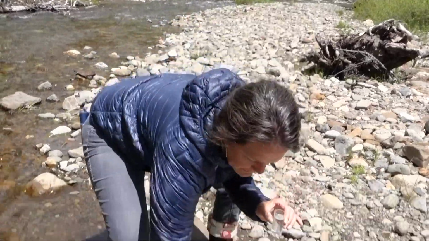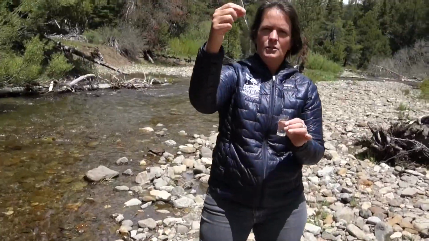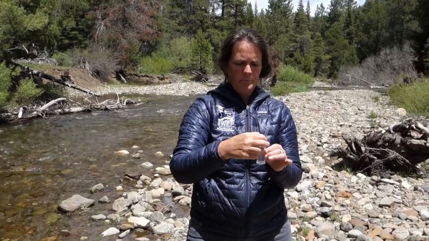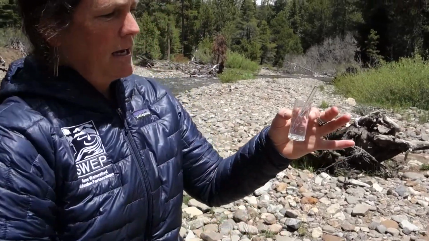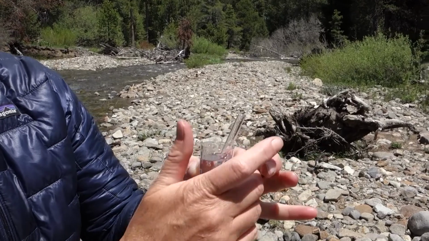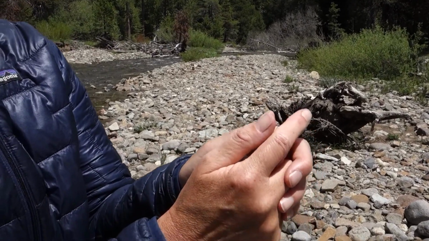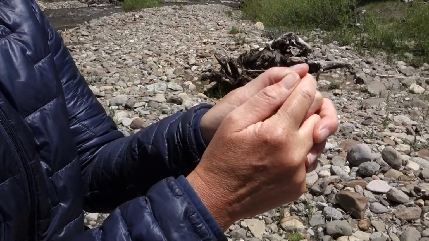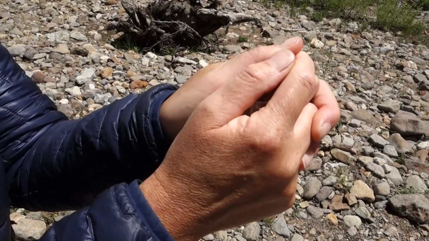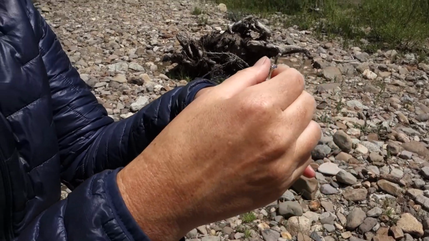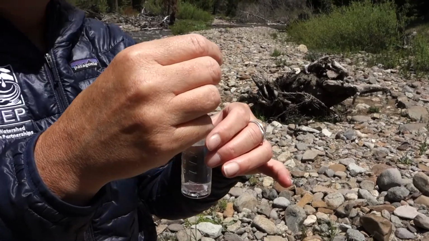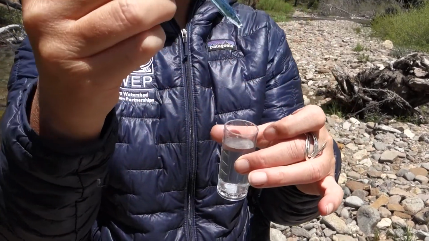And this is the fun part. What you need to do is break off the tip of the ampule into your sample cup. And the way you do that is by carefully pushing your thumbs together, down and sideways on the cup. So you hear that snap. And then that breaks the tip off. The water from the creek gets sucked up into the ampule.